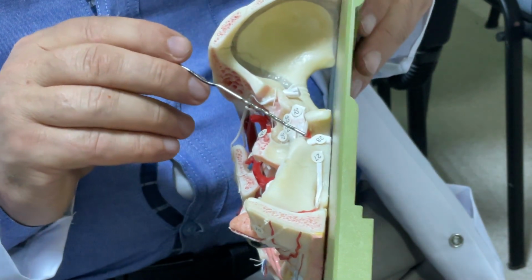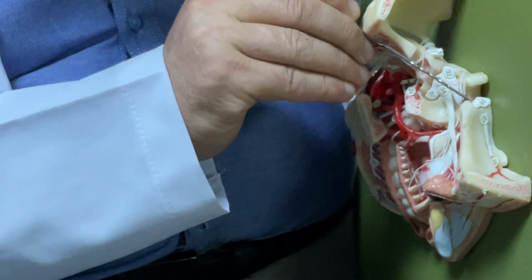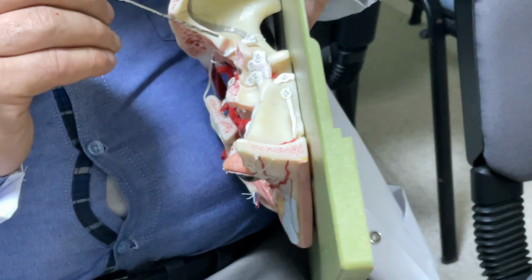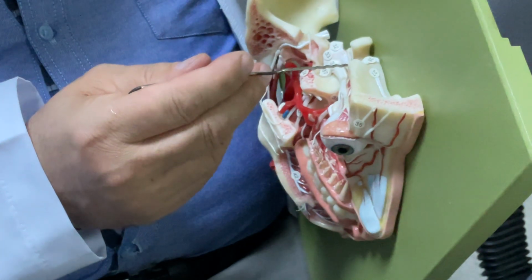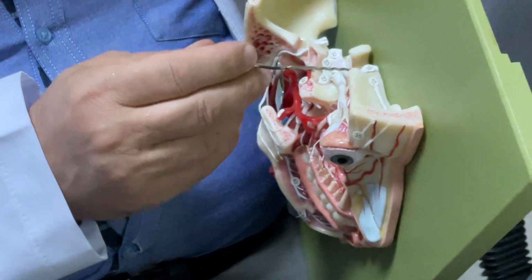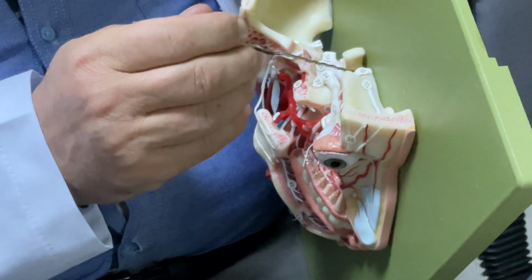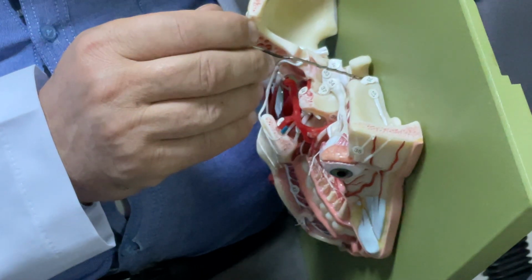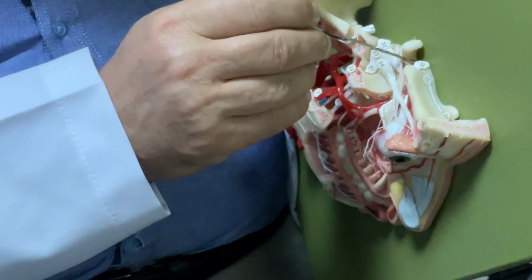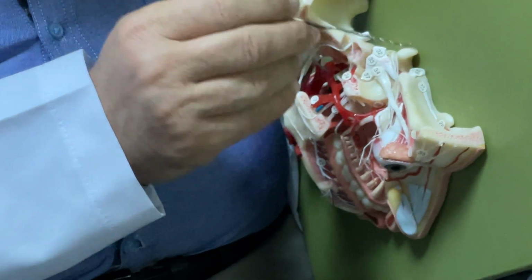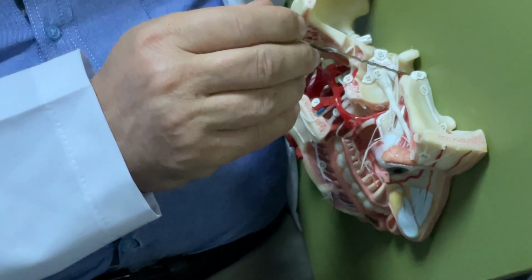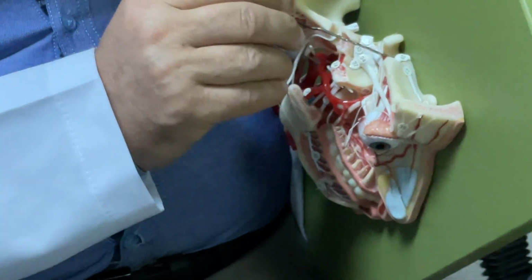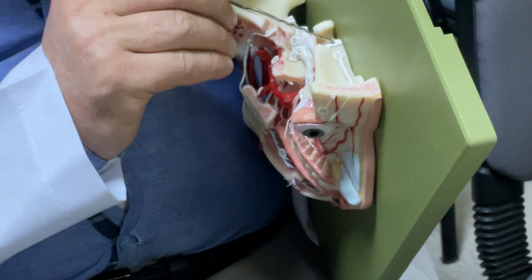And then this is the hypophyseal fossa, right here, so here you have the pituitary gland. You see the close association between the optic chiasm and the pituitary gland. Just anterior to the pituitary gland, you have the optic chiasm.